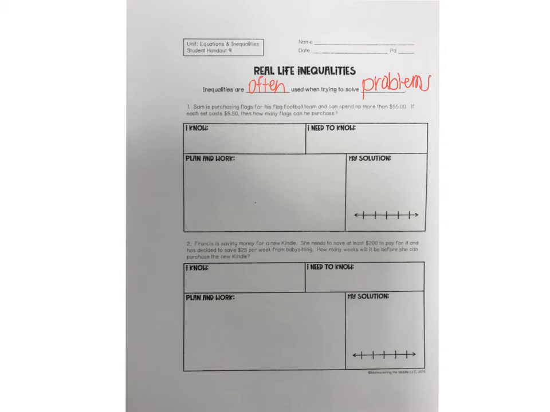Number 1 says, Sam is purchasing flags for his flag football team and can spend no more than $55. If each set costs $5.50, then how many flags can be purchased? What do I know? George? Sam cannot spend more than $55. Very good.